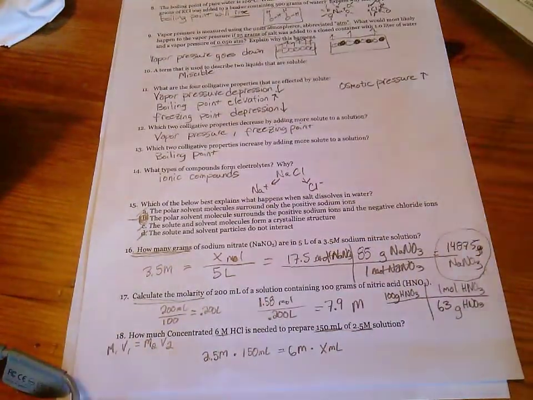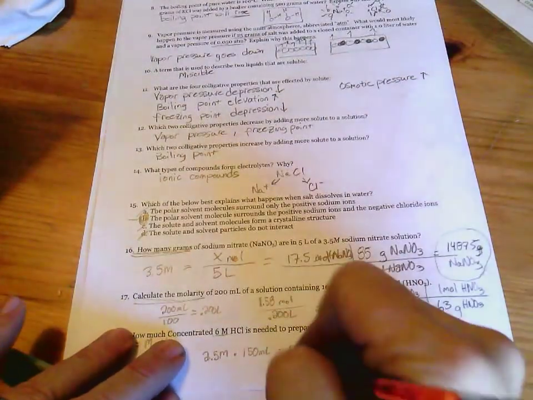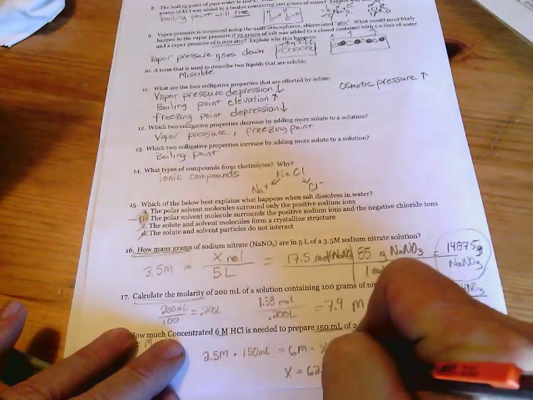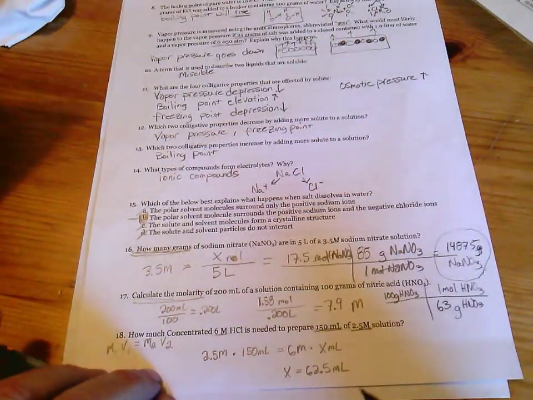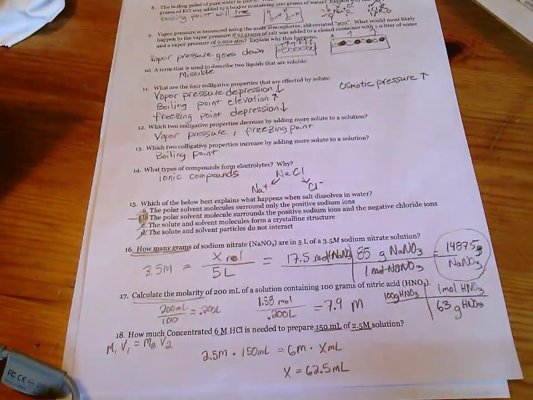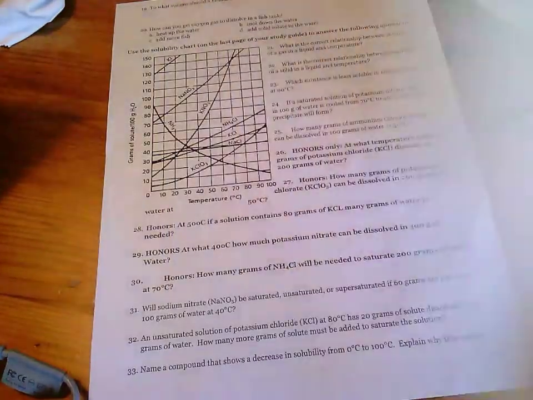So we divide by 6. X equals 62.5 milliliters of 6 molar solution. All right, not too bad so far.